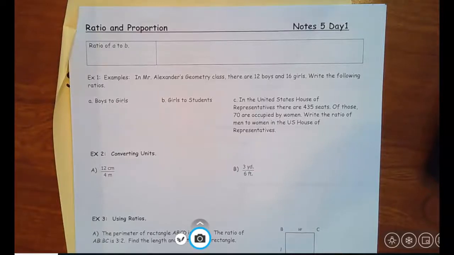Okay, we are starting on Unit 5, Day 1 in your packet. If you didn't pick up a packet because you were absent, I will upload that file as well or put it in modules. Or you can also just take notes on a piece of paper. So today we're just focusing on ratios and proportions, which you have seen before, but hopefully filling in a little gaps for you as well.